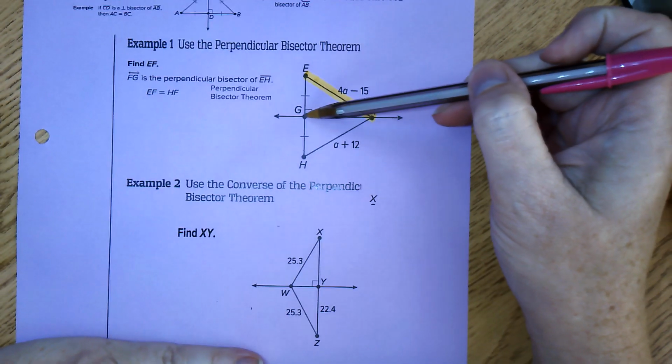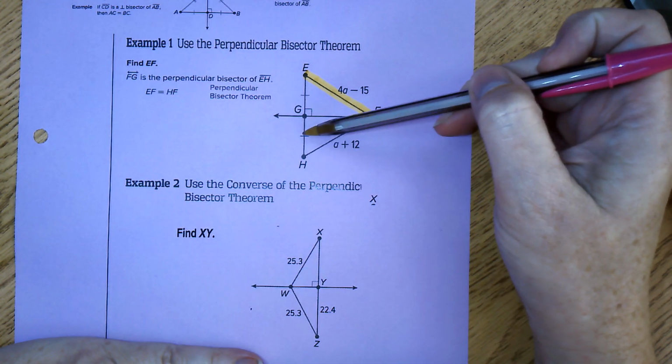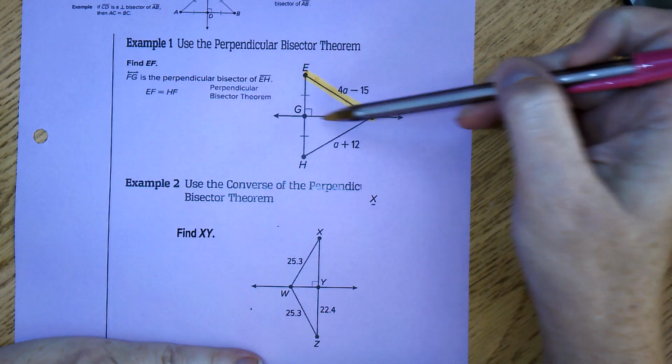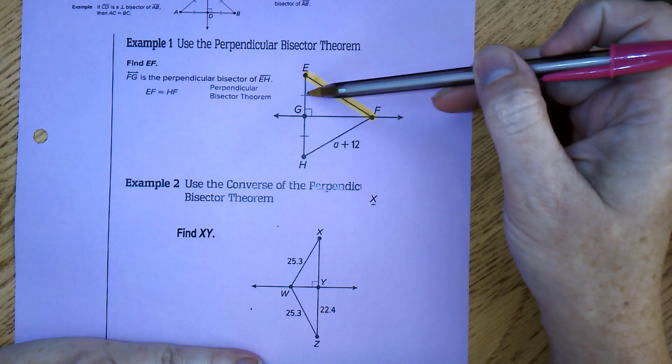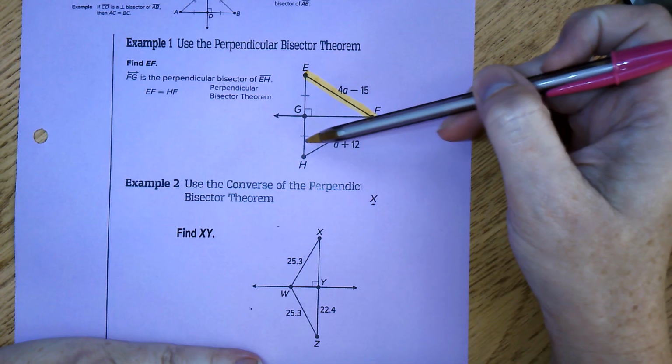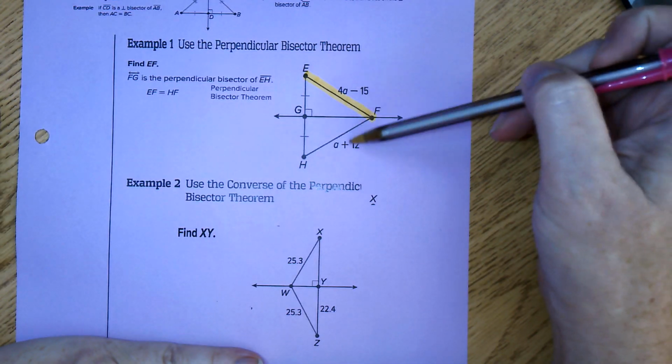And then this is the perpendicular bisector, it forms a 90-degree angle. This side and this side both equal. And if this side equals itself, two legs equal, right angle, your hypotenuses equal each other.